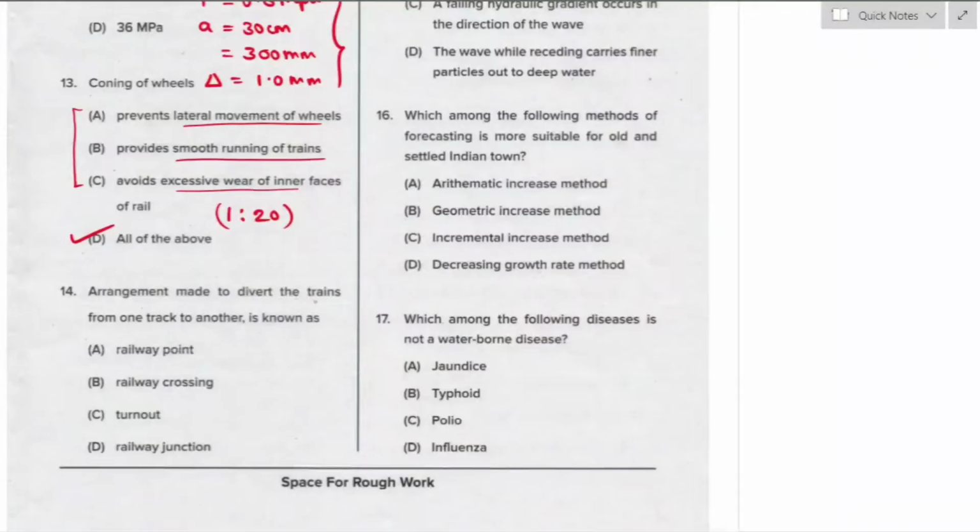Question number 14. Arrangement made to divert the trains from one track to another is known as. So when the arrangements are made to turn out the rail from one track to another, it is called turnout. Option C is the right answer. It is provided on the railway track to provide facilities for diverting the train from one track to another.